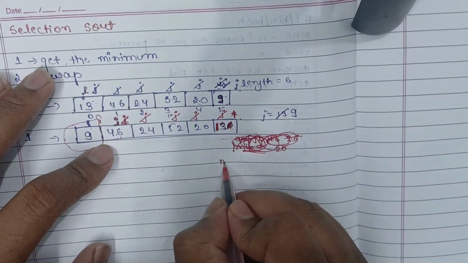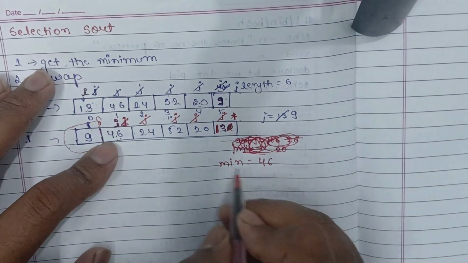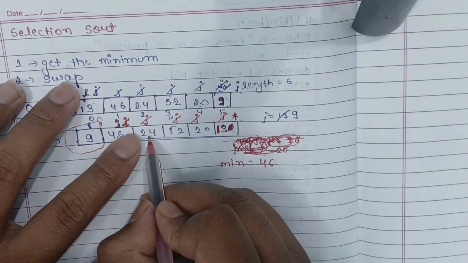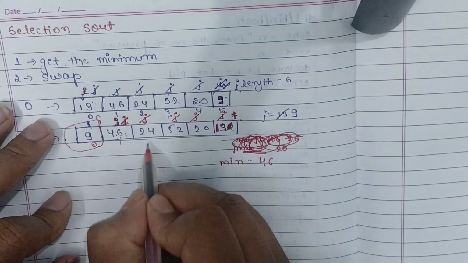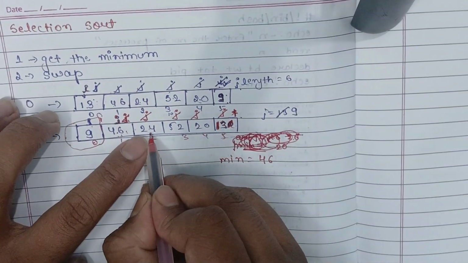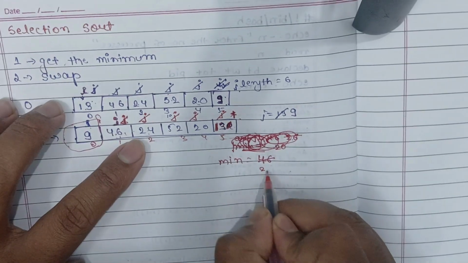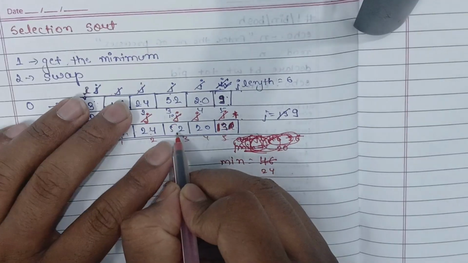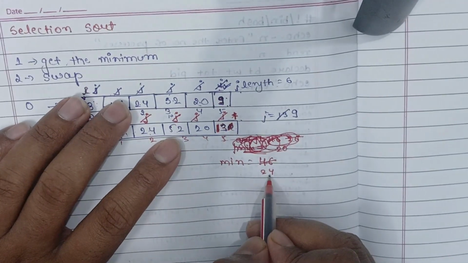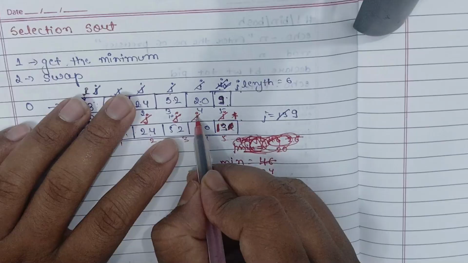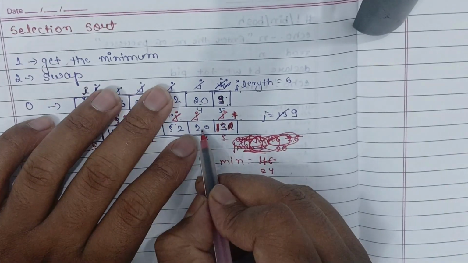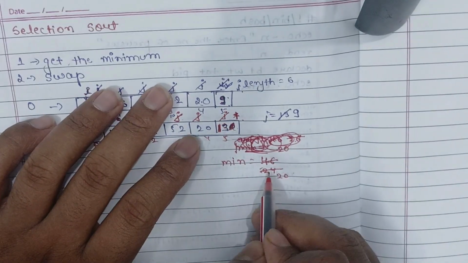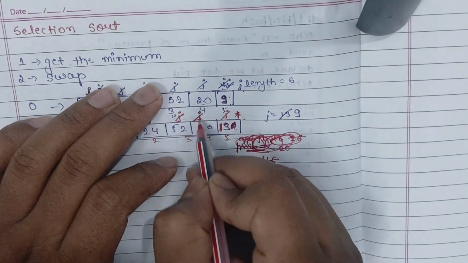Initially the minimum value is 46. Move j forward, so j goes to the second element. Is 24 less than 46? Yes, then update the minimum, that is 24. Now move j forward. j goes here, this is 52. Is 52 less than 24? No. So move forward. j goes to 20 and check, is 20 less than 24? Yes. Then you need to update the min element.